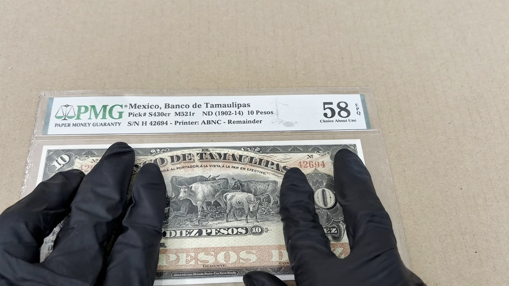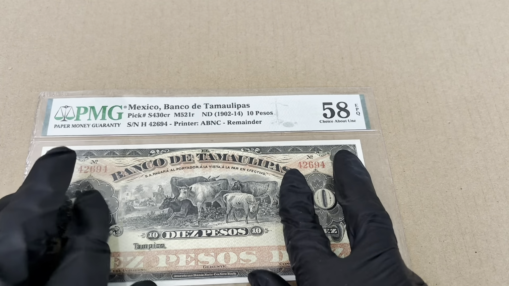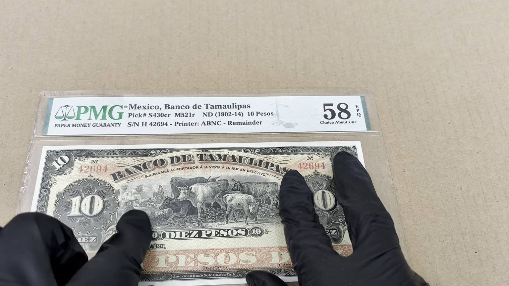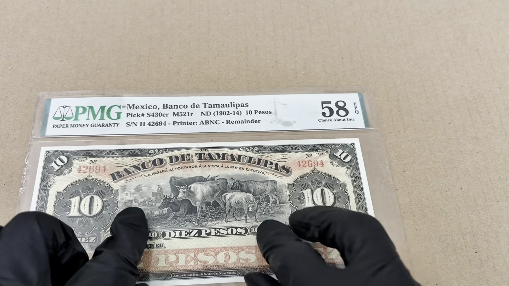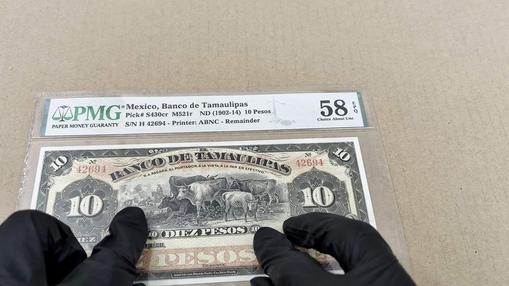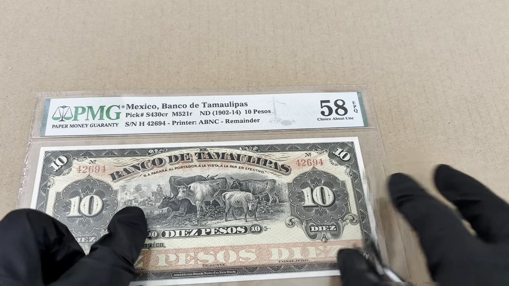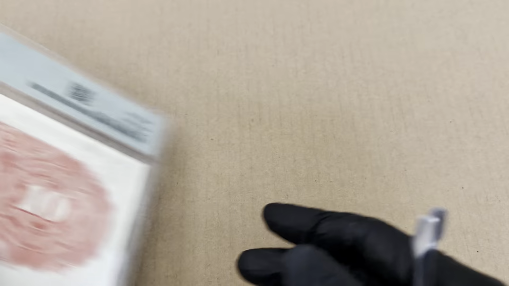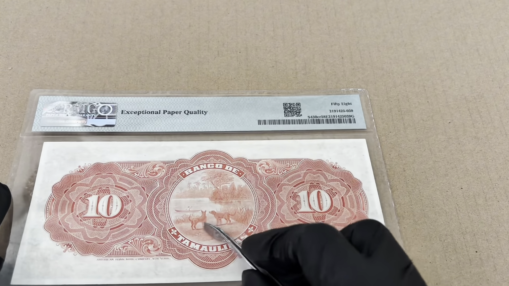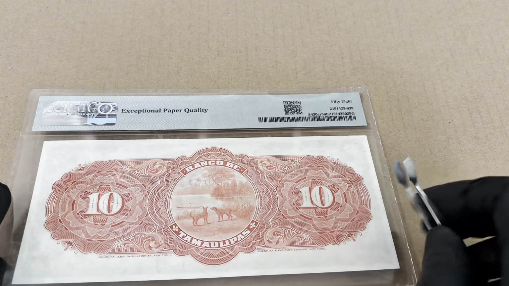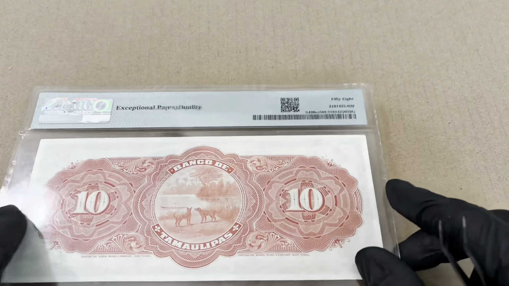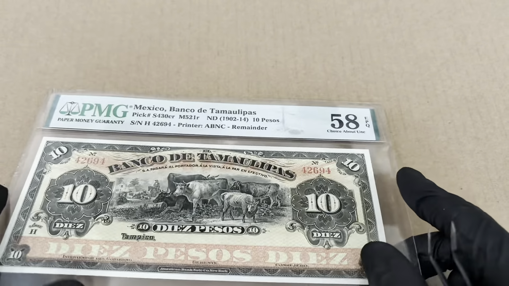You see the cattle hanging out, but then this one actually has more stuff going on, gauchos and other things going on in the background here. So this particular banknote issued in 1914, Pick number S430C. Love this note. Also love the banknote because on the back we have some dogs and a little canoe. So I don't have a whole lot of banknotes with dog vignettes. So this one is a cool banknote.